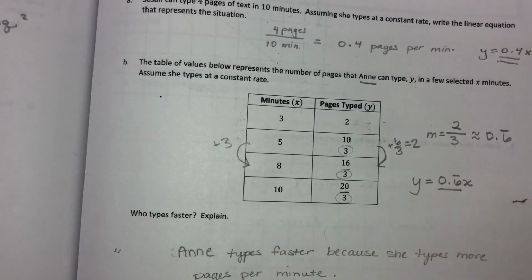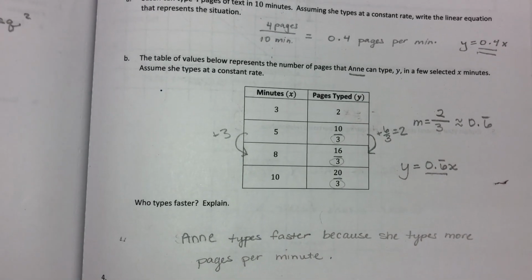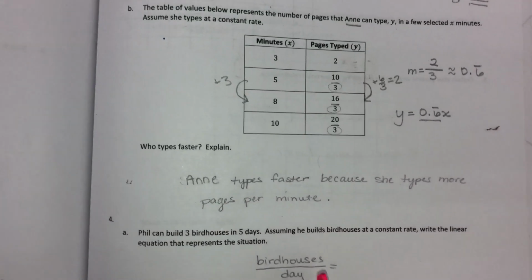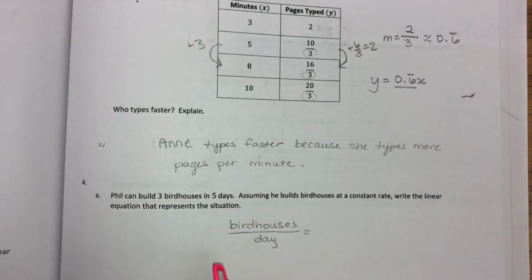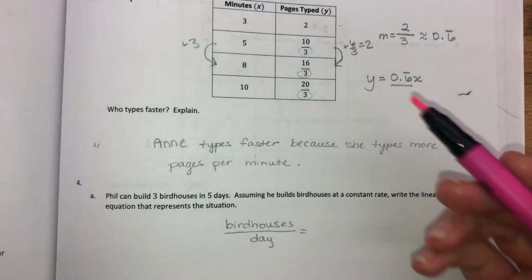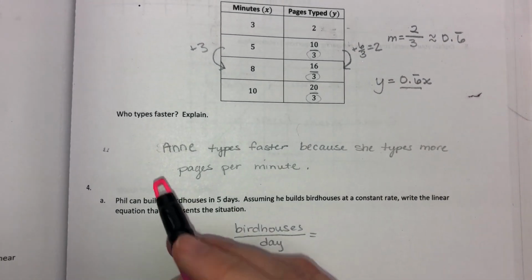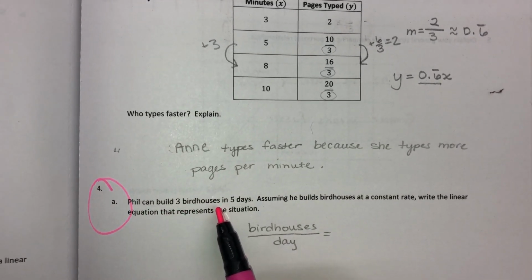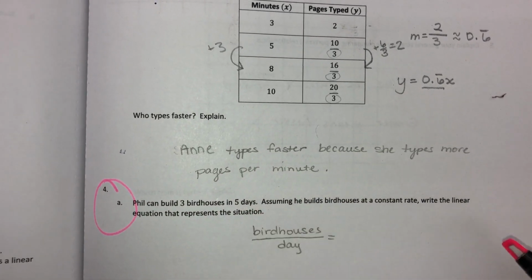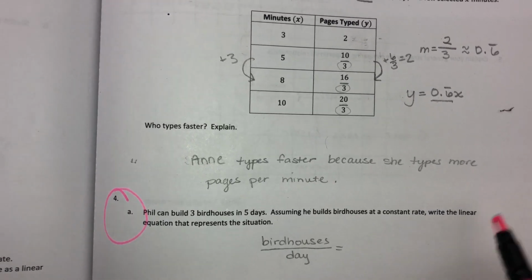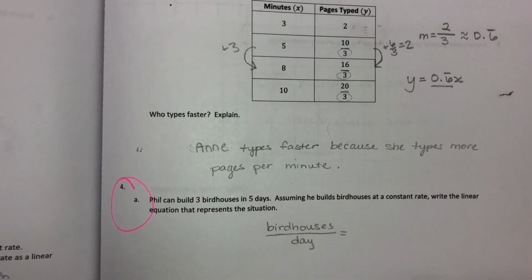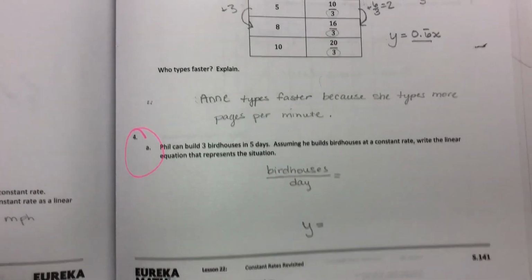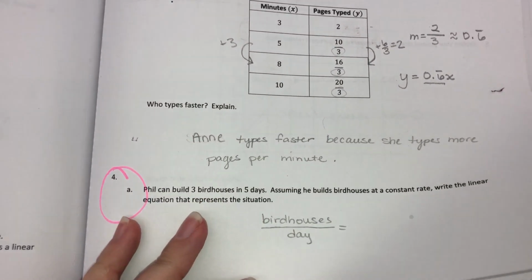All right, I want you to try number 4 on your own. This is kind of short notes today. It's just revisiting rate, and remember it's always something with time on the bottom, and we're looking for a rate of change that always goes in front of x. Phil can build 3 birdhouses in 5 days. Assuming he builds birdhouses at a constant rate, write the linear equation that represents the situation. Keep in mind it would be birdhouses per day. And I think that you can get that done.